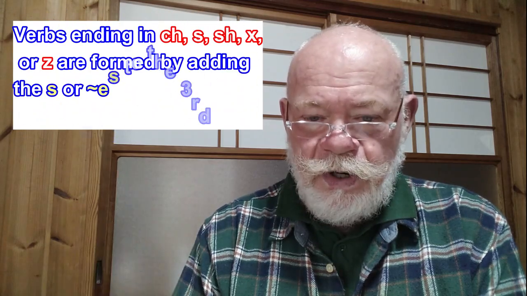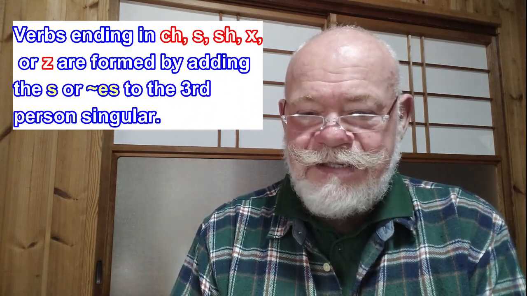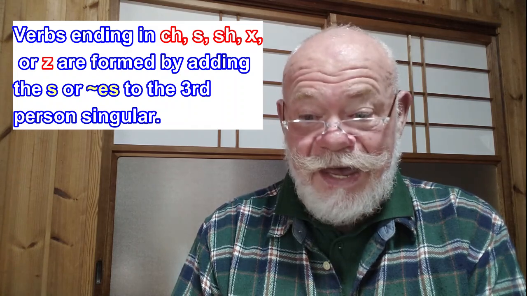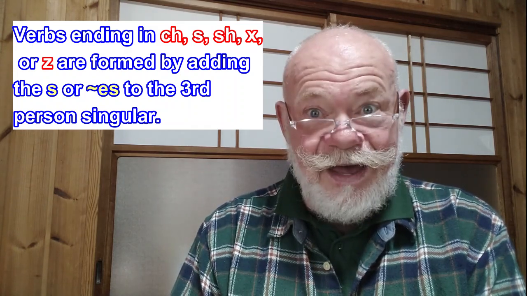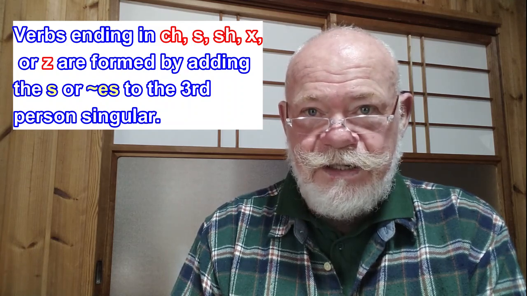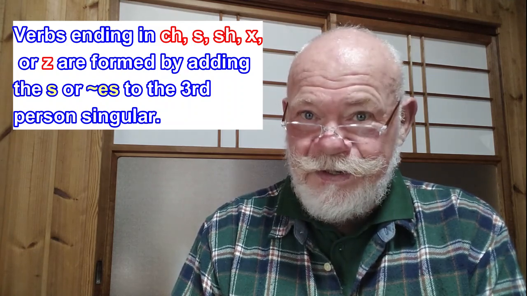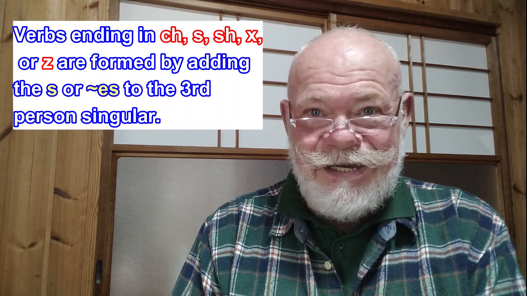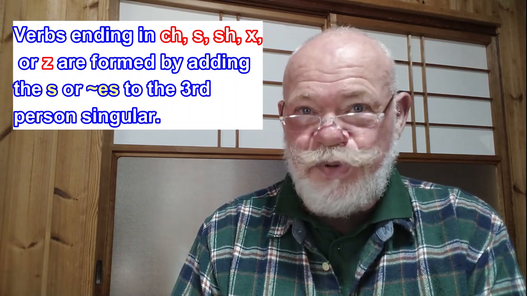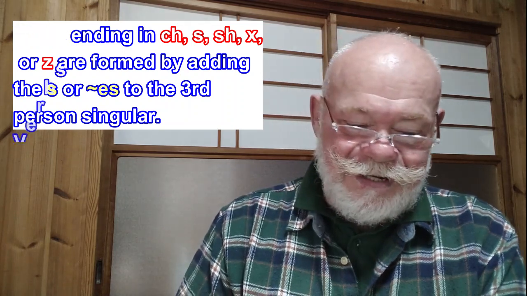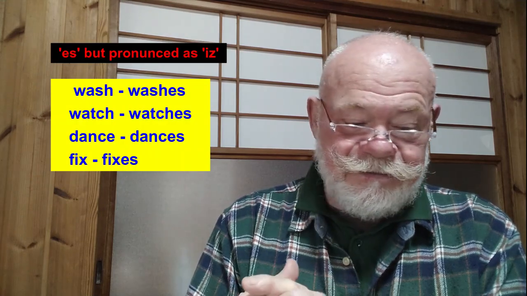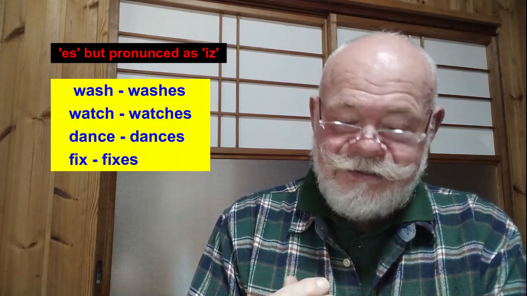So remember this, please. Here we go. Verbs ending in CH, S, SH, X, or Z are formed by adding the ES to the third person singular. You see? Look at our chart again. The IZ chart. Wash, washes. Watch, watches.